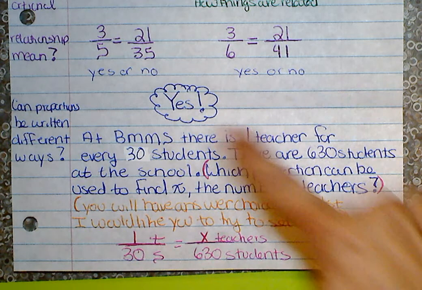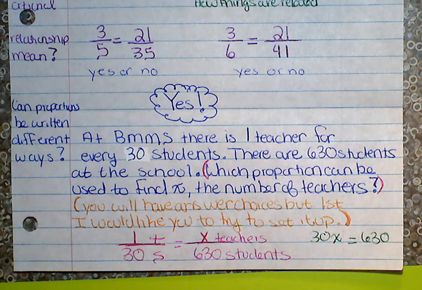Remember that we talked about reading the problem, of course, and pulling out our important information. I have the question in parentheses because in the song it says, be sure to look at the question if you get stuck. So remember, we always start with our question and our proportions. You will have answer choices in a minute, but I'm not showing you yet, because I wanted us to write our own proportion before we looked at the choices. So we have one teacher for every 30 students. How many teachers do we need for 630 students?